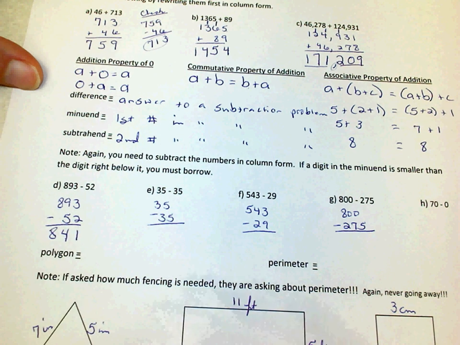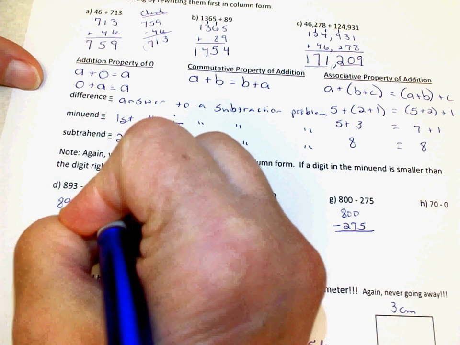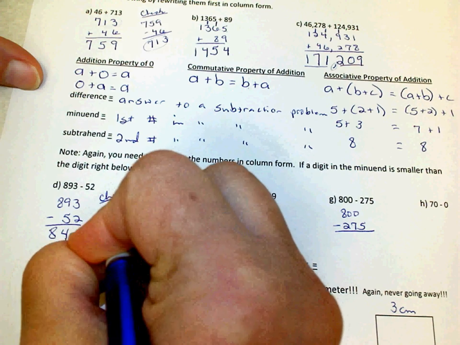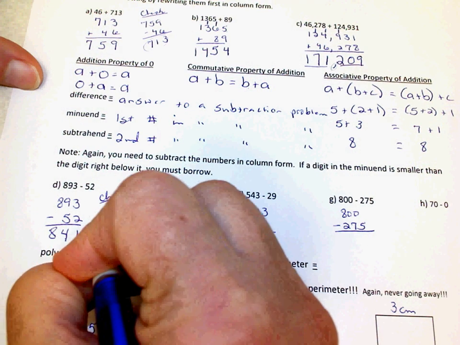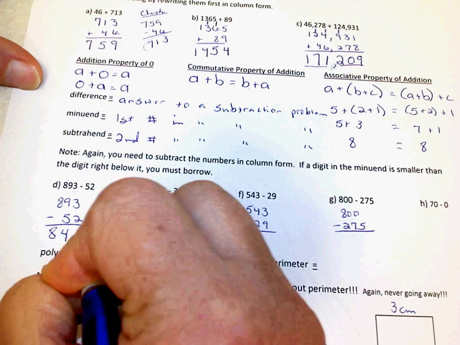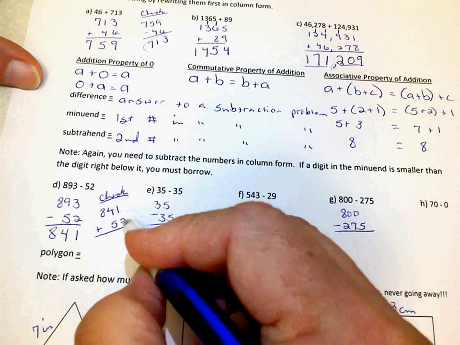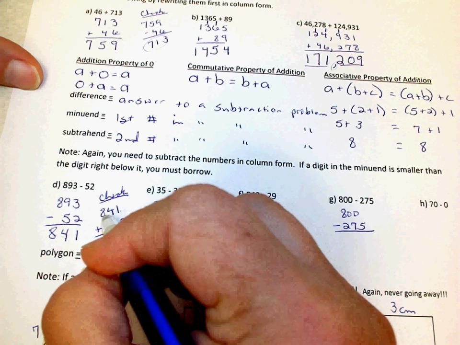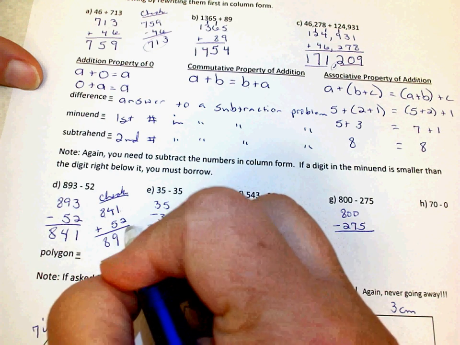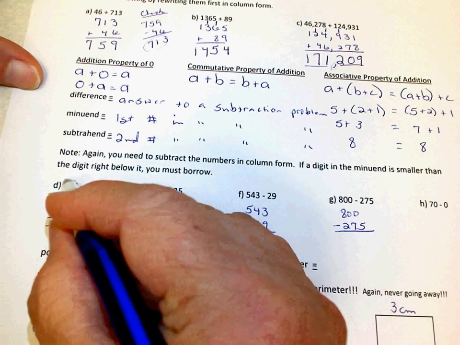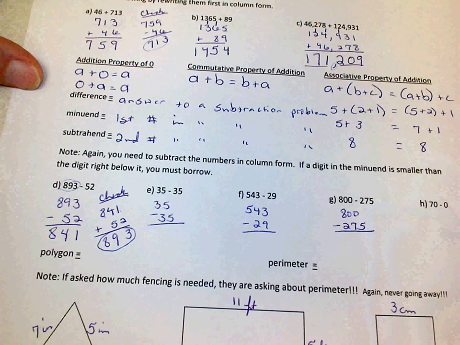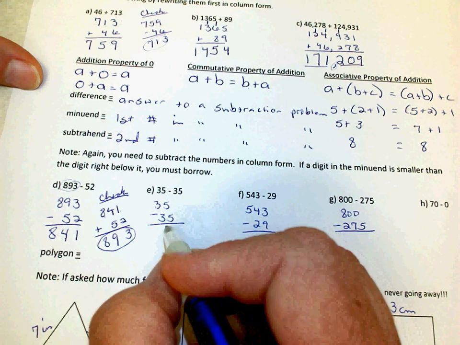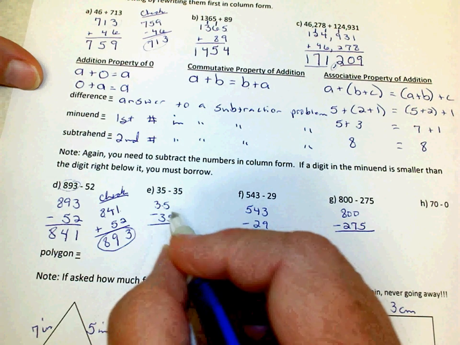Well, you can check this by taking the difference or the answer and adding the subtrahend. So 1 plus 2 is 3, 4 plus 5 is 9, and 8 plus nothing is 8. And since I got what I started with, the answer is correct. Now 35 minus 35, he who has it gave it all away, and there's nothing left.